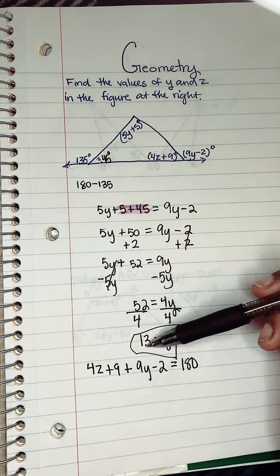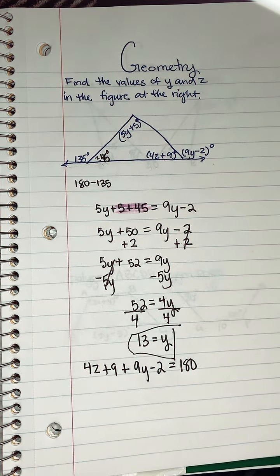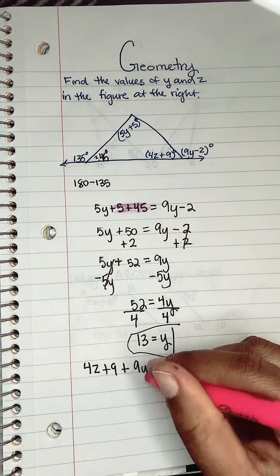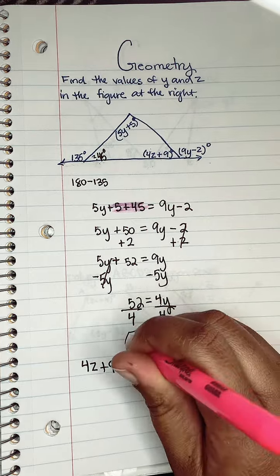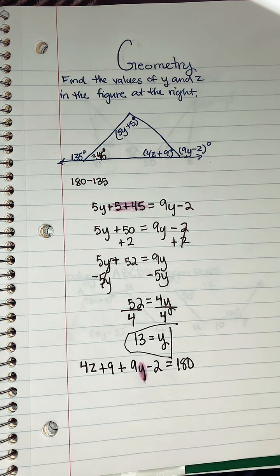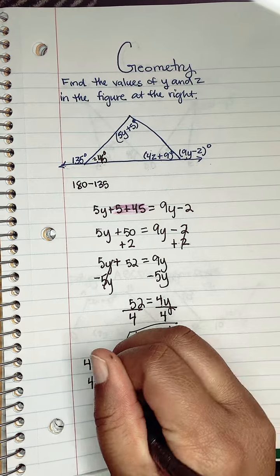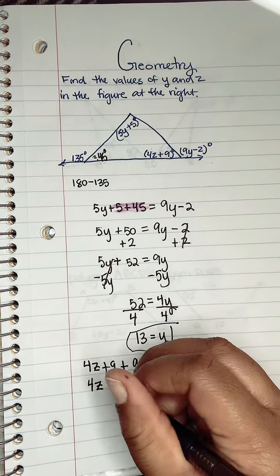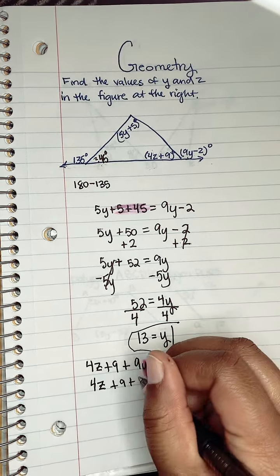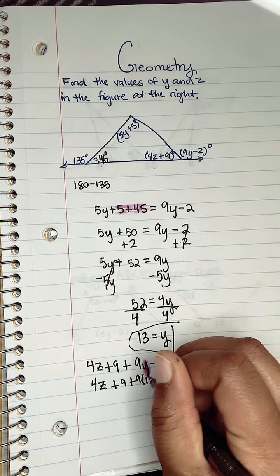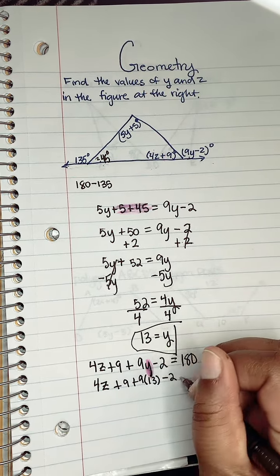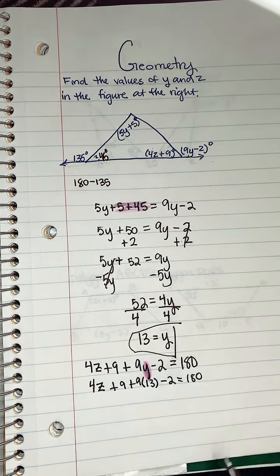We know that 13 can be plugged in for y because that's what we said y was. So I can plug in this answer for y. So I could do 4z, I'm going to write it like that so you guys don't think it's a 2, plus 9 plus 9 times 13 minus 2 equals 180.